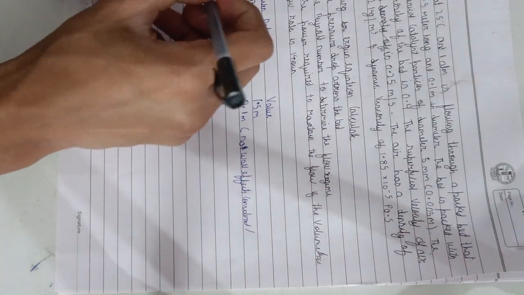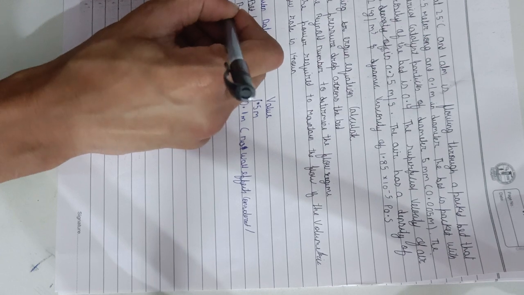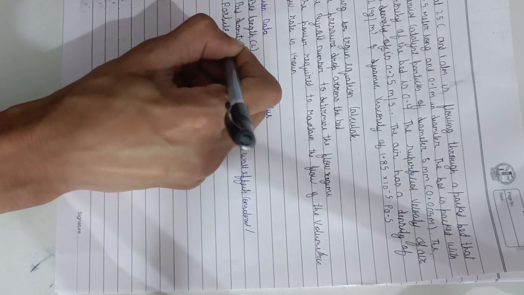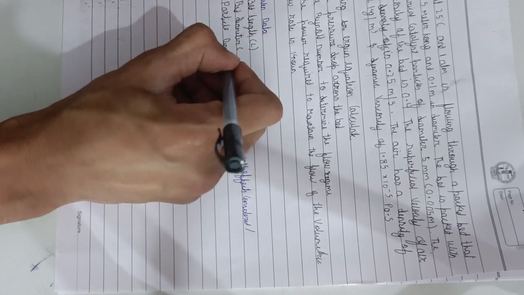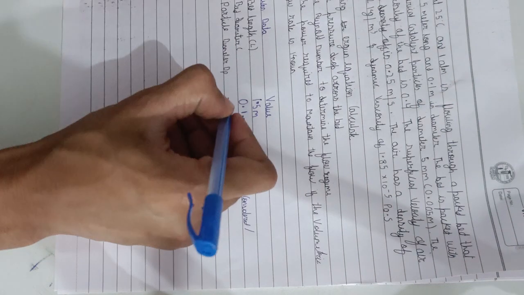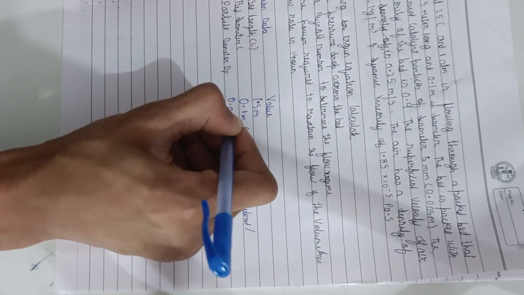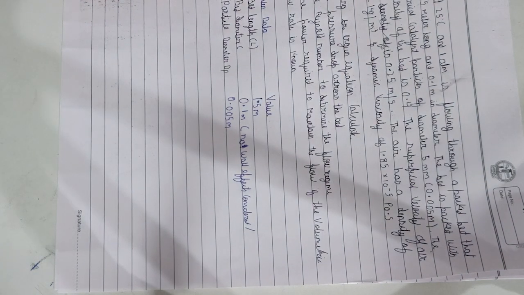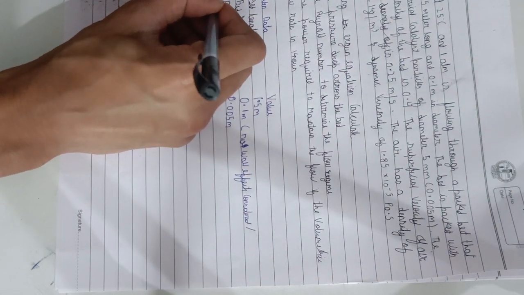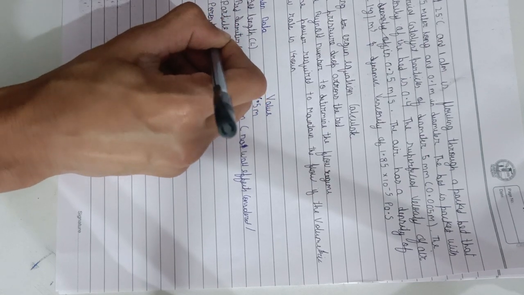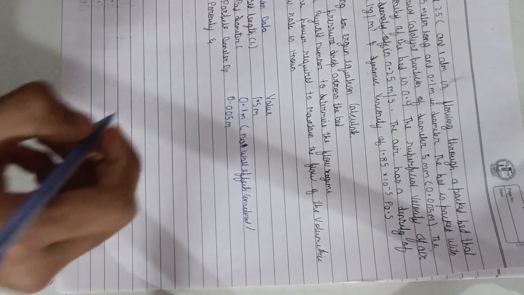This is done to ease the calculation. Particle diameter, also denoted as dP, is given 0.005 meters. Fourth, porosity, also denoted by epsilon, is given 0.4.